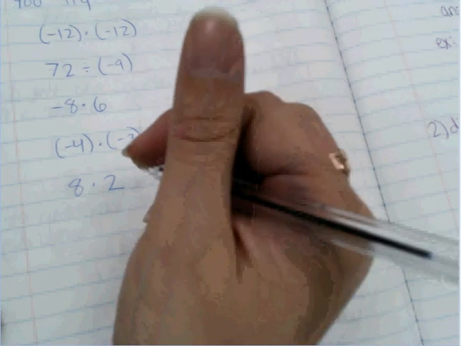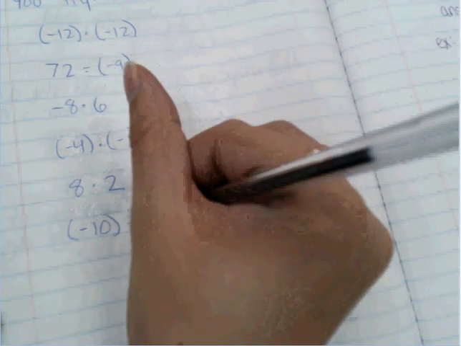So go ahead and try some examples over here. So what I want you to try, go ahead and do -12 times -12. 72 divided by -9. -8 times 6. -4 times negative 3, 8 times 2, and for the last one, let's go ahead and do negative 10 divided by negative 5. So go ahead and try those 6 problems.